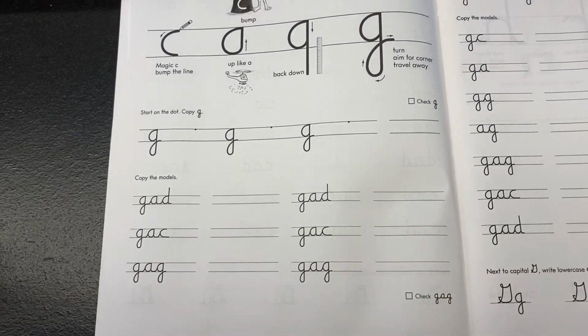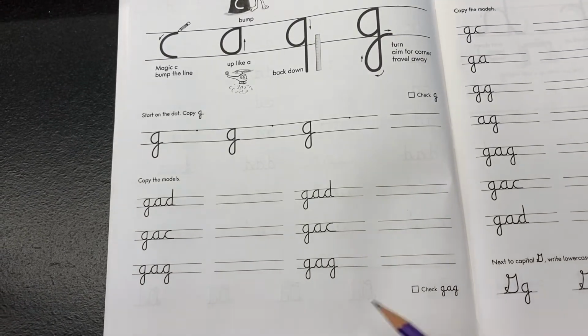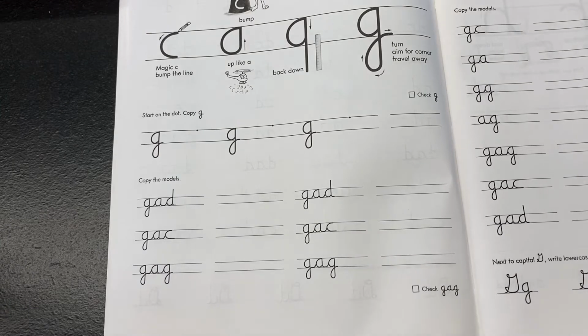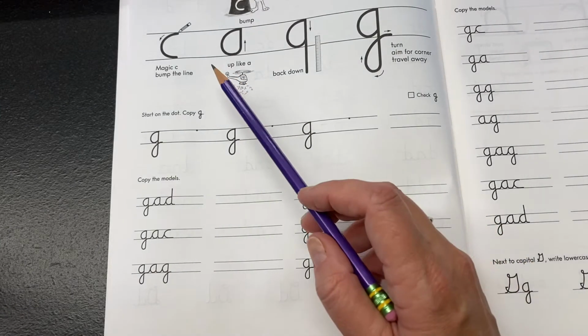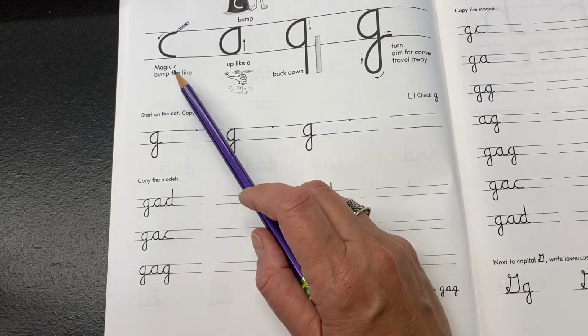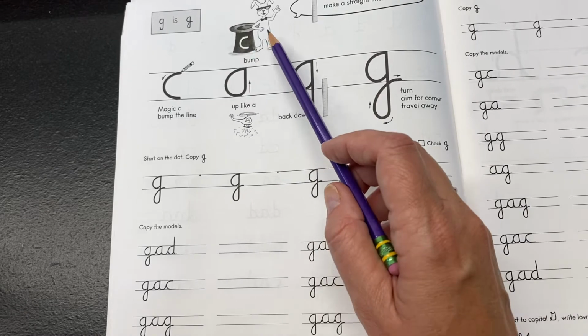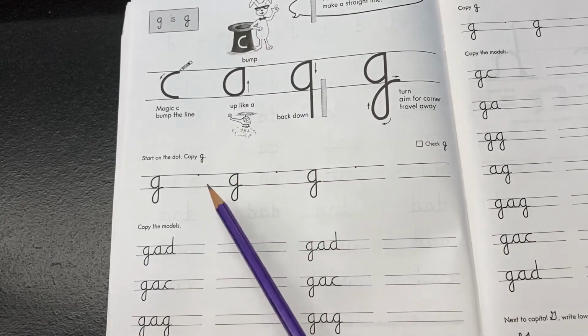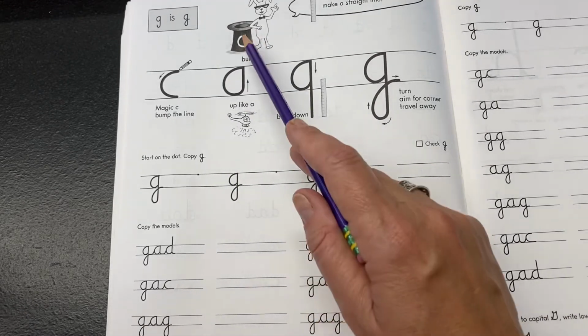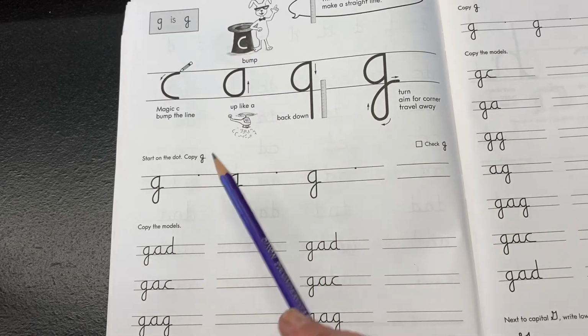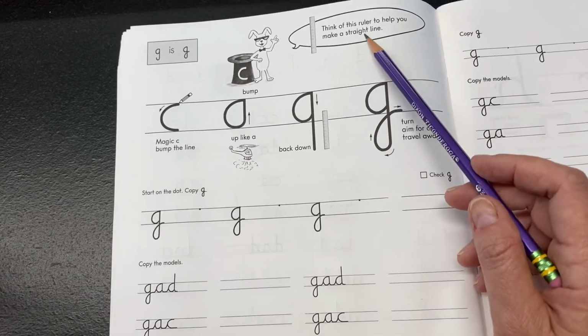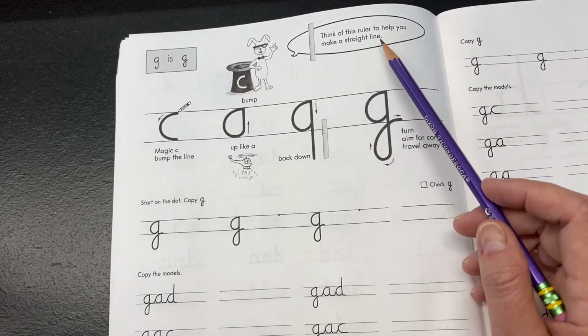We are ready for page 12 and 13. We're going to be making the letter G. It starts with a magic C, like many of the letters we've been learning. Up at the top of the paper, we see the magic C bunny saying that many of the letters begin with the stroke of a C. It also says, think of this ruler to help you make a straight line.